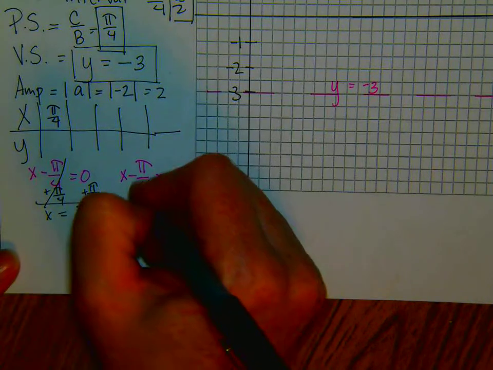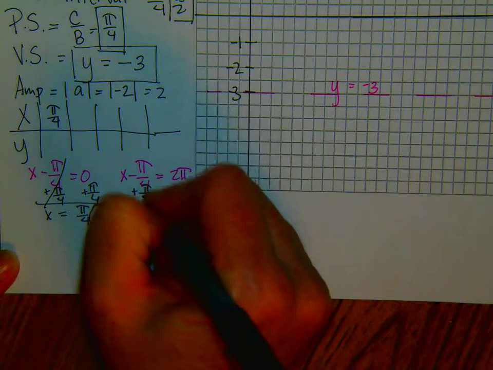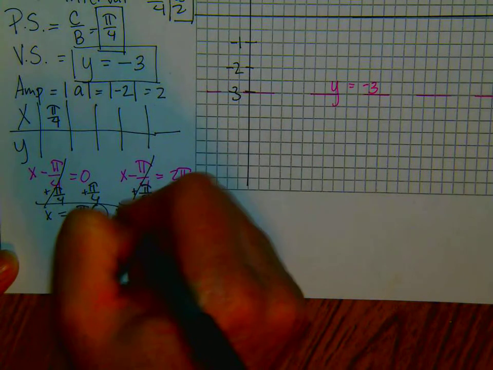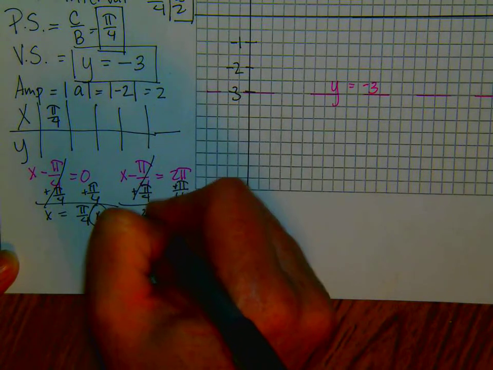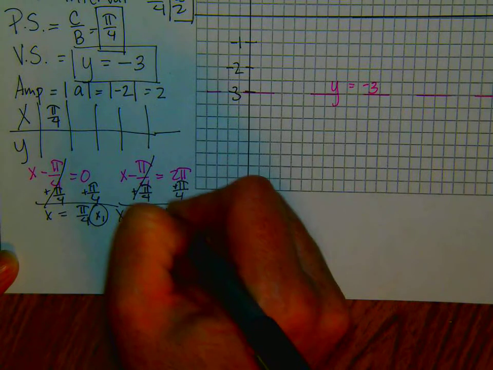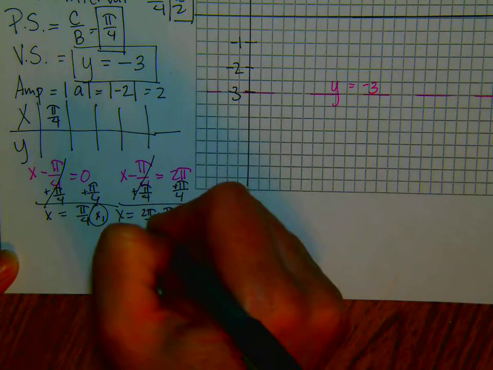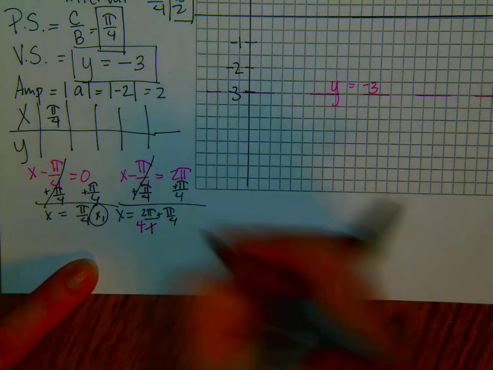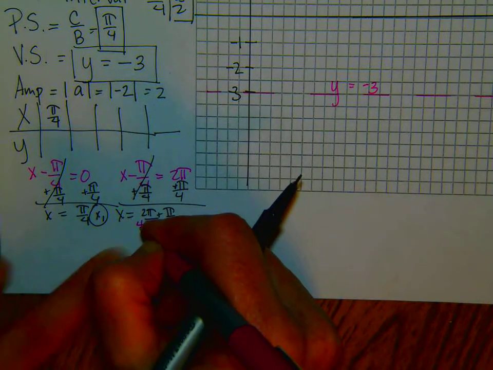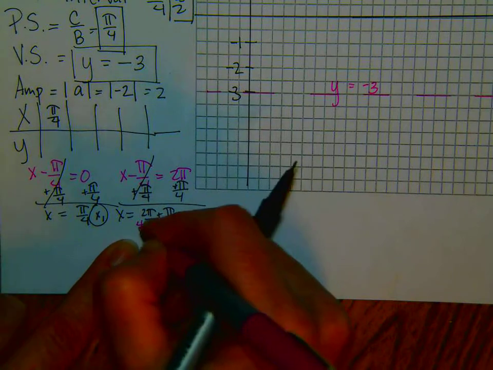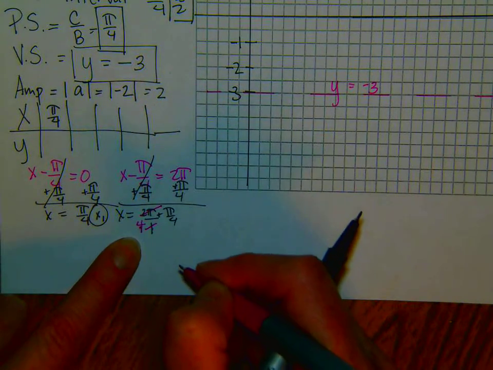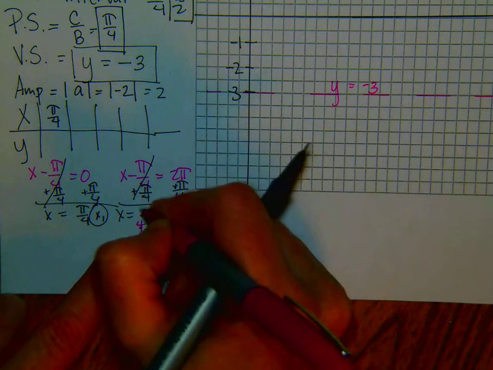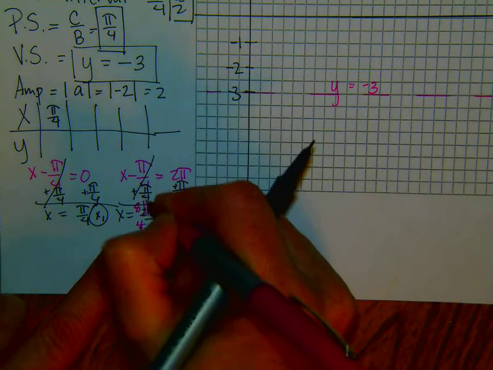We're going to add pi over 4, add pi over 4. These cancel, we get x equals, now we have 2 pi plus pi over 4. What do we need to do? We need to get a common denominator. So we have 4 over here, we're going to get 4 over here. 1 times 4. Now if we multiply the denominator by 4, we have to multiply the numerator by 4. What is 2 pi times 4? Well, that would be 8 pi.